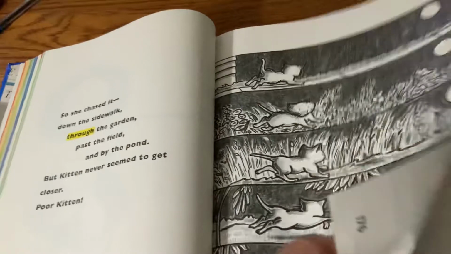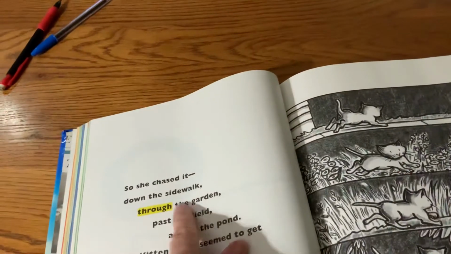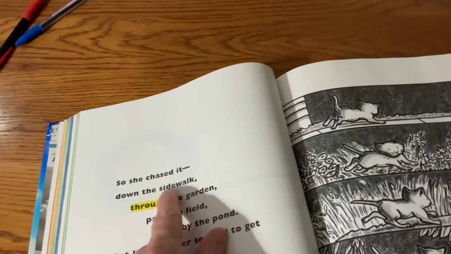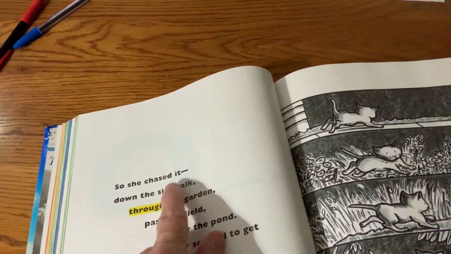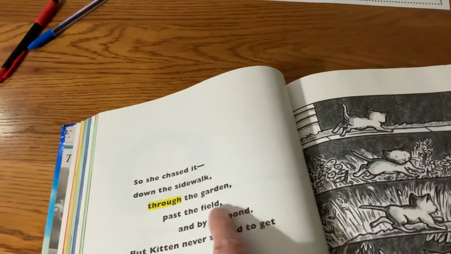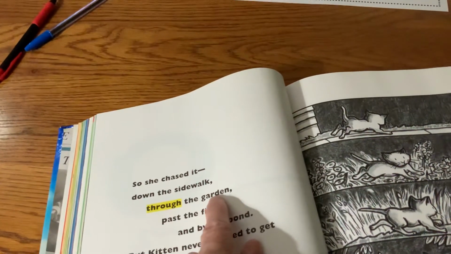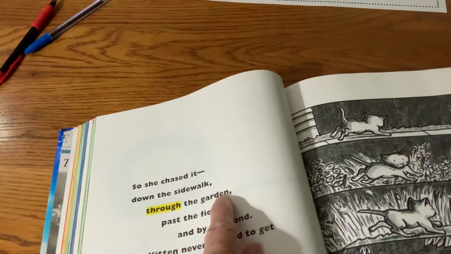Okay, we turn the page. Also, we have sidewalk is a compound word, and it has 2 syllables because we have 2 vowel sounds, side and walk. And garden is a 2-syllable word. Garden, 2 vowel sounds, 2 syllables.